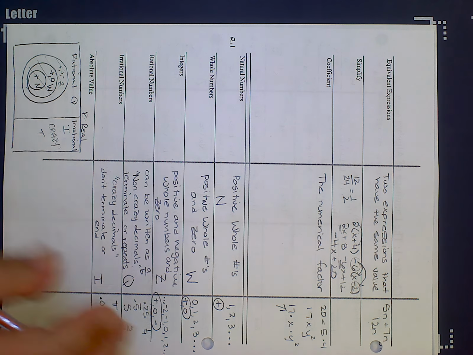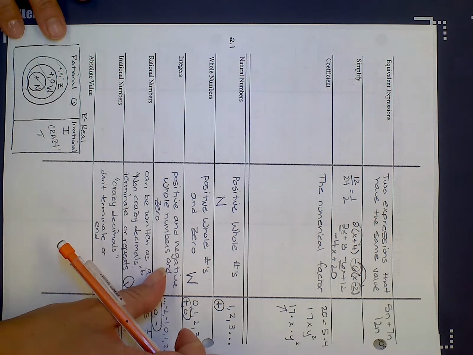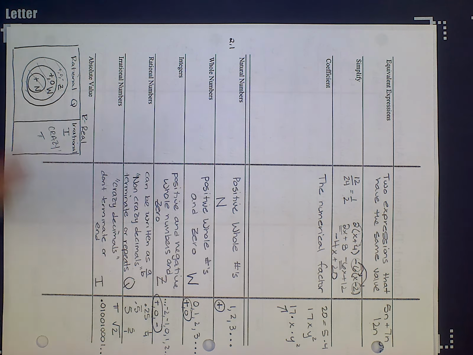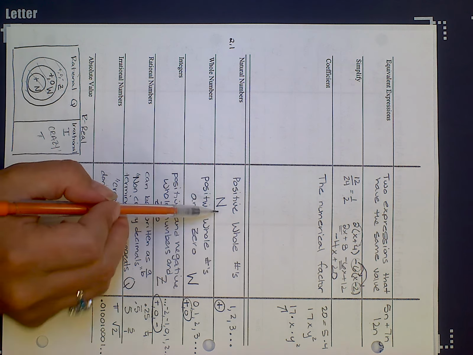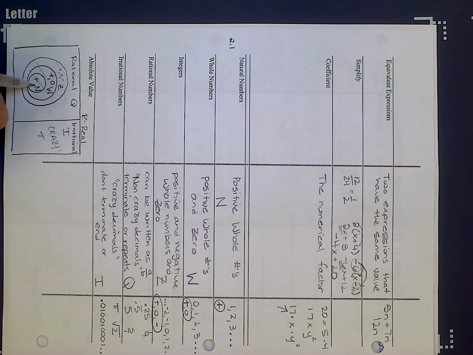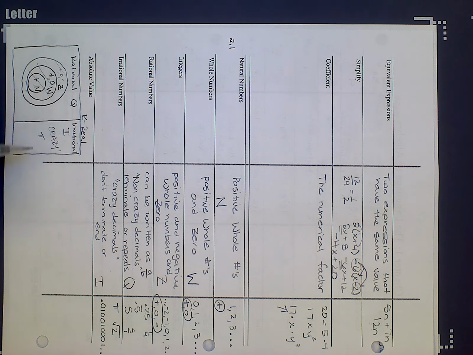So when you think about what we do in our notes next, this box could help you categorize. If it's a natural number like 3 and it fits in the smallest box, then it automatically fits in the whole box, the integer box, and the rational box. Now notice the irrational and rational boxes are completely separate. You can't be crazy and uncrazy at the same time. Okay, no bipolar numbers here.